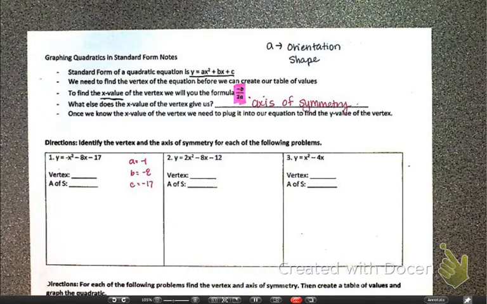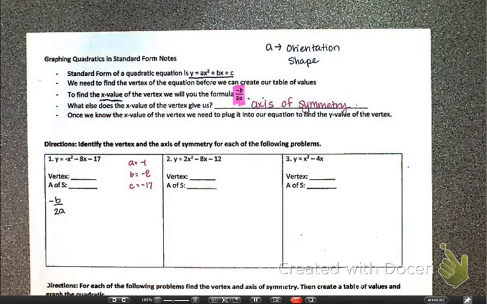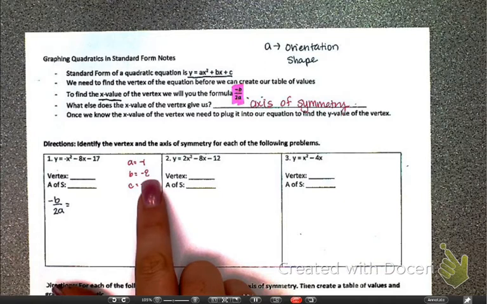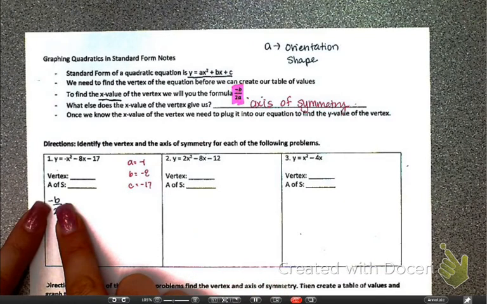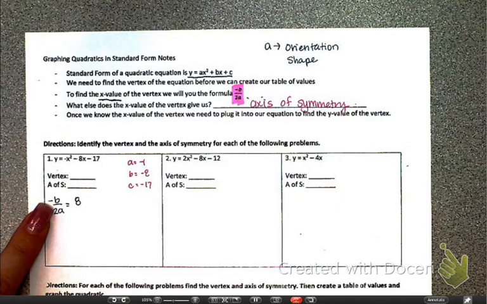So to find the x value of the vertex, I'm plugging it into negative b over 2a. So if I plug in negative b, I have a negative, and I'm plugging in negative b, so it becomes positive. Everyone okay with that? Okay.